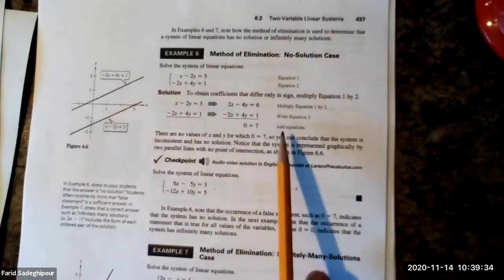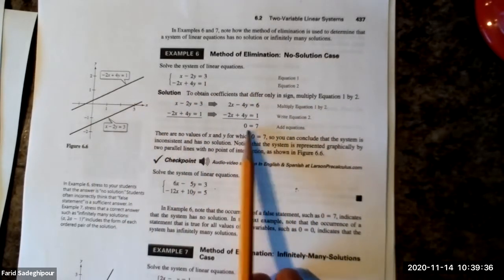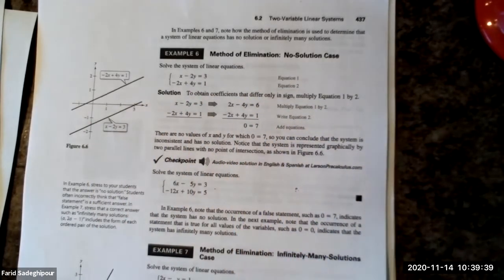So anyway, these examples are a good example of two parallel lines. See how at the end they come up with 0 equals something which is not correct. And example 7 is an example of many solutions or infinite solutions. Why? Because it's the same line. If I multiply the top one by 2, you get the same line. Two lines, when they are the same, they touch each other at many points. Here, they don't touch, no solutions. Or they might just have one solution.